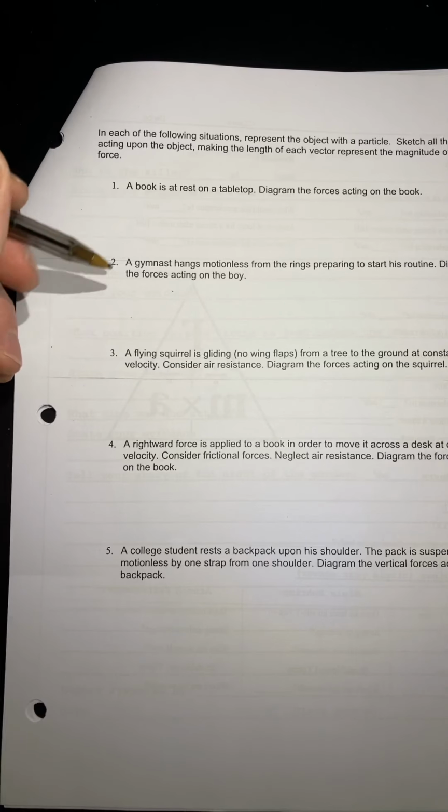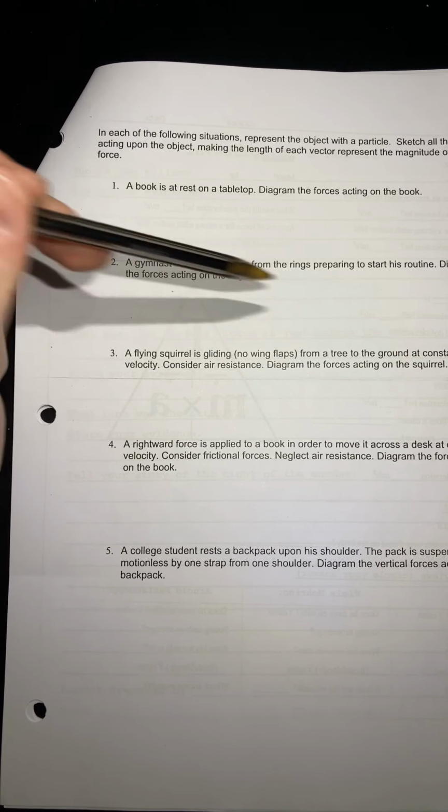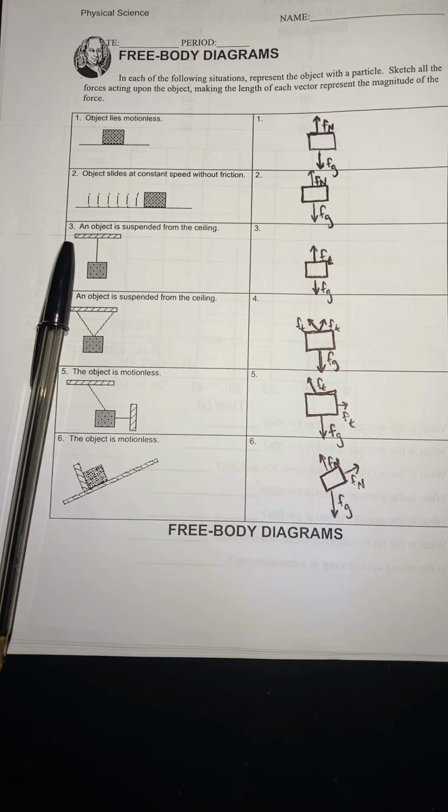Now, number 2 on the back: a gymnast hangs motionless from the rings, preparing to start his routine. Diagram the forces acting on the boy. Number 2 is going to be exactly the same as number 4. You would have 2 tensional forces from the arms counteracting the force of gravity that is acting straight down. So it's going to look literally the same as number 4 on the front.